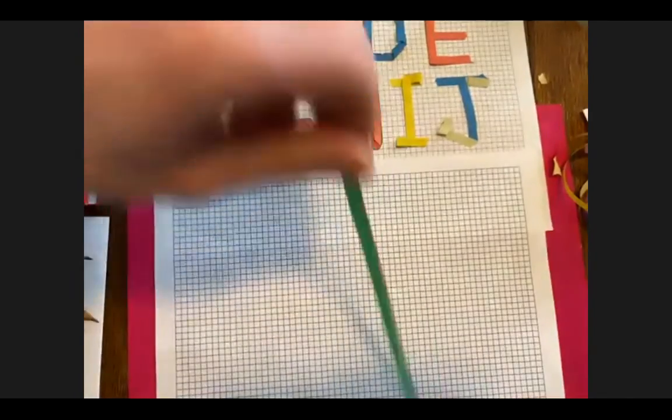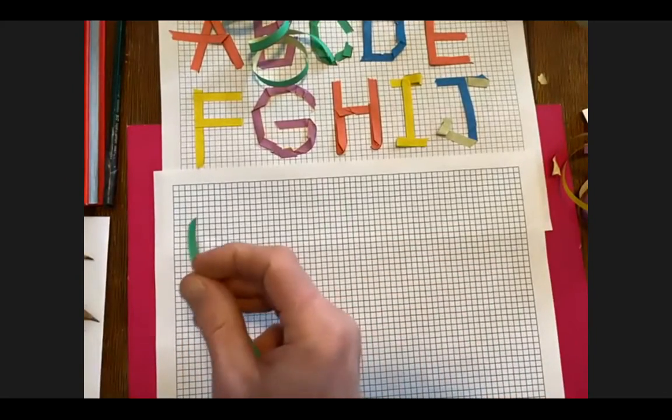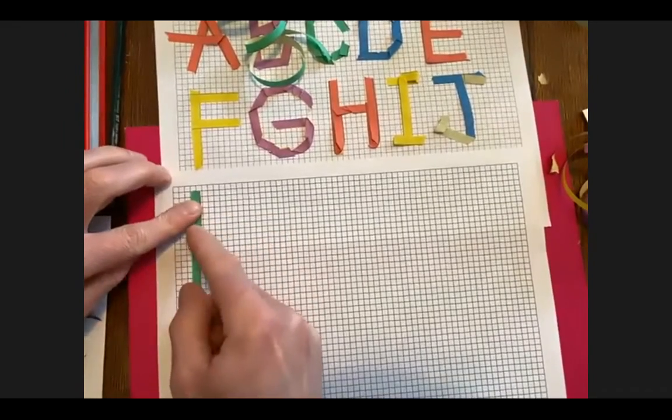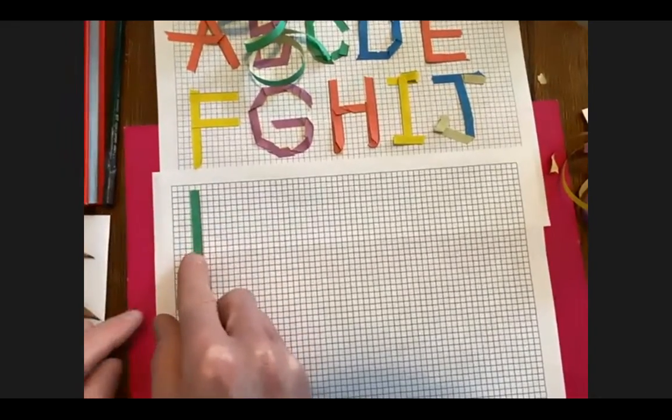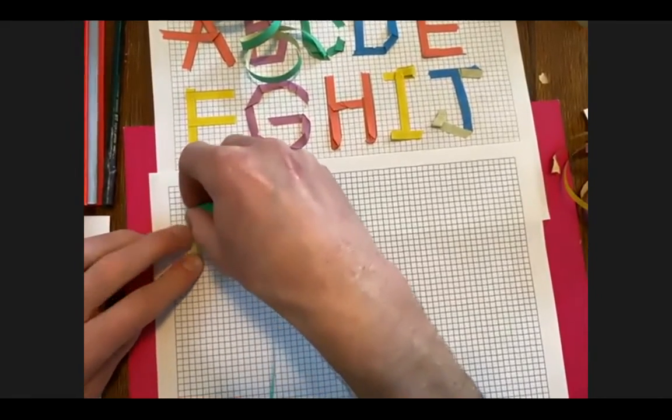I'm doing that thing, like I said earlier, of running it between my thumb and forefinger to help. But going back to what you were saying, Jen, it's quite useful to be able to see where the vertical lines need to go.